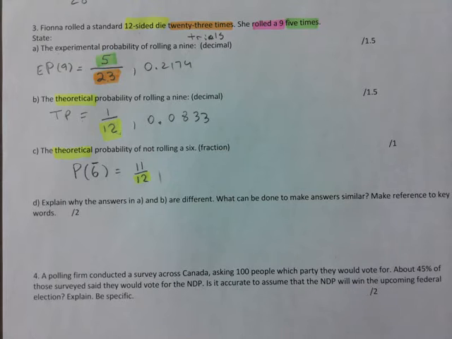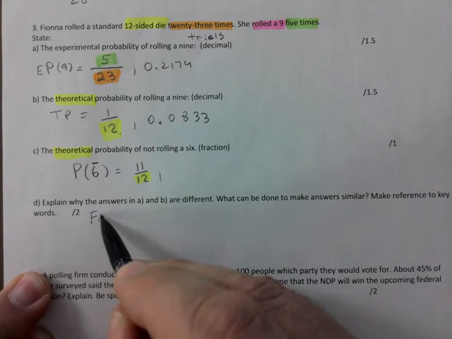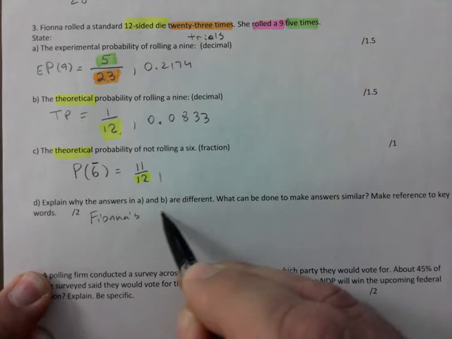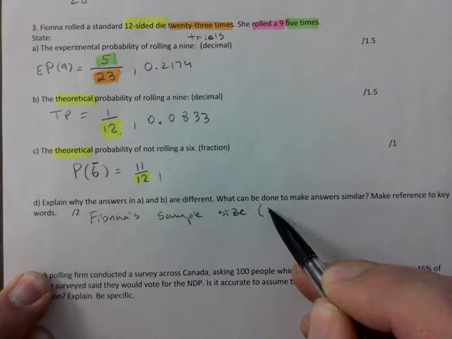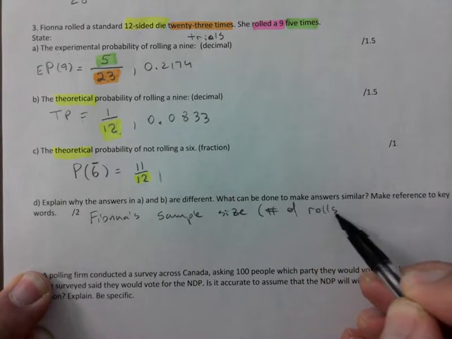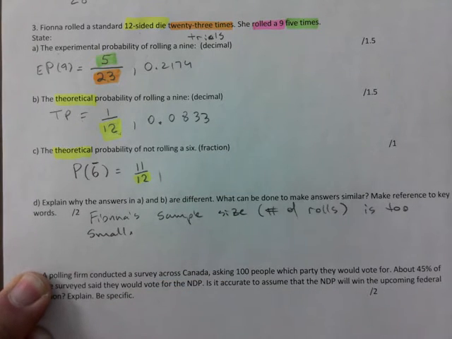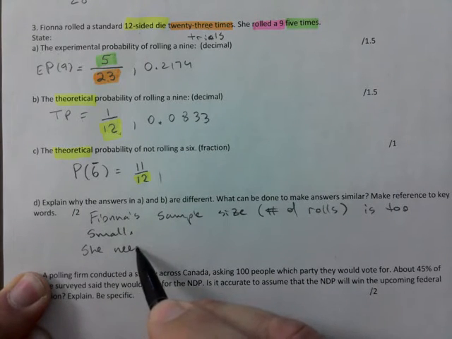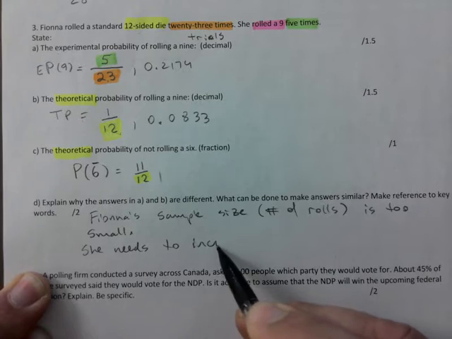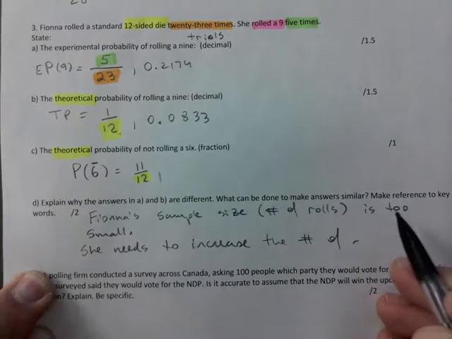Explain why the answers in A and B are different. What can be done to make them similar? Make a reference to keywords, right? So you could say something like Fiona's sample size, number of rolls, is too small. That's the problem with it, right? She needs to increase the number of rolls.